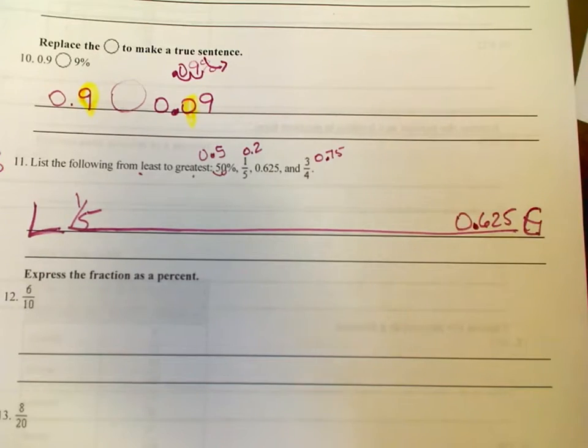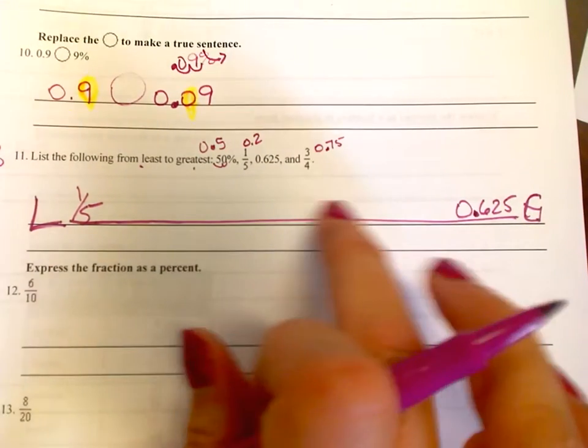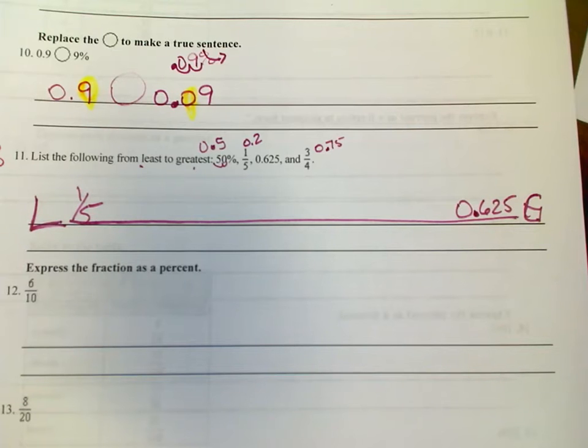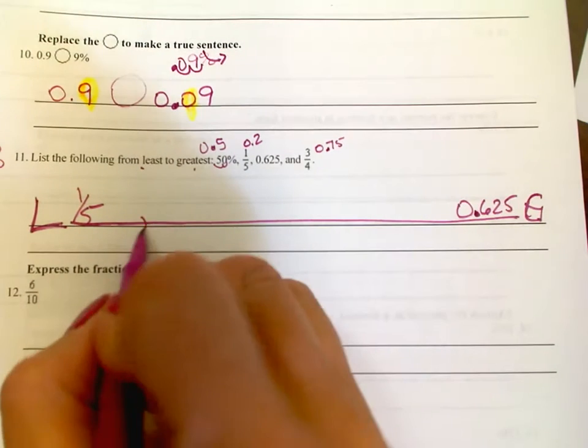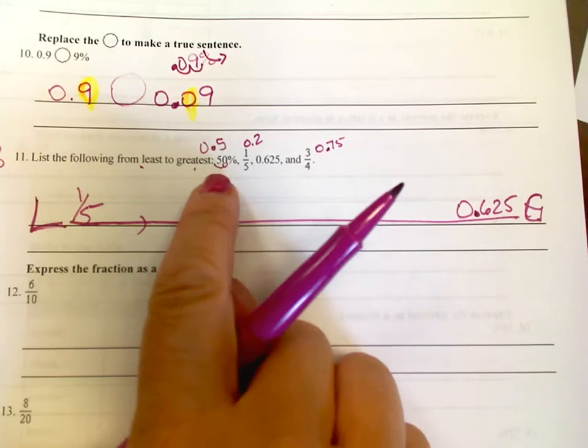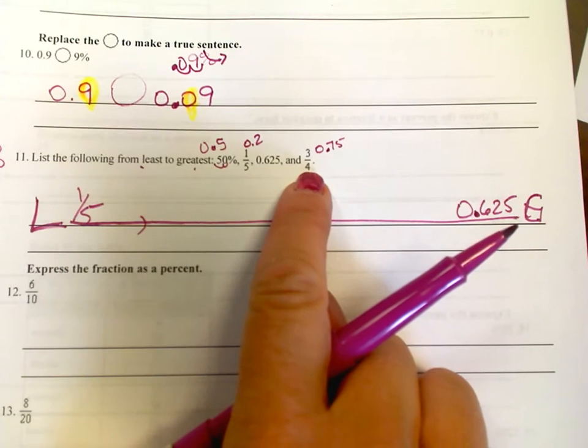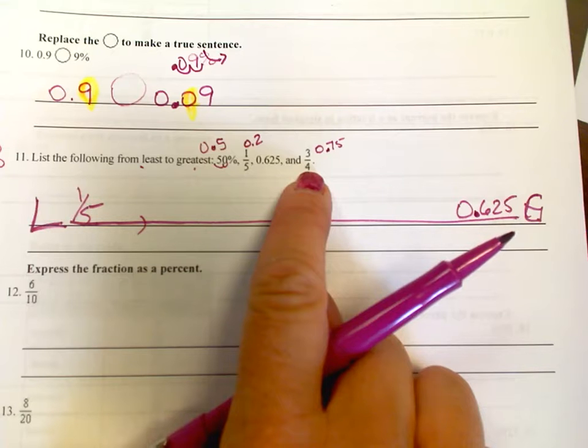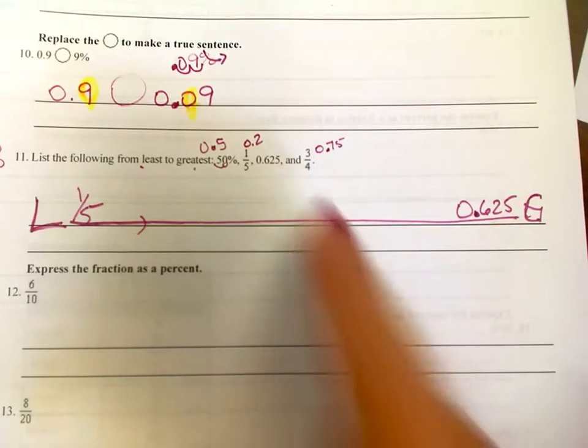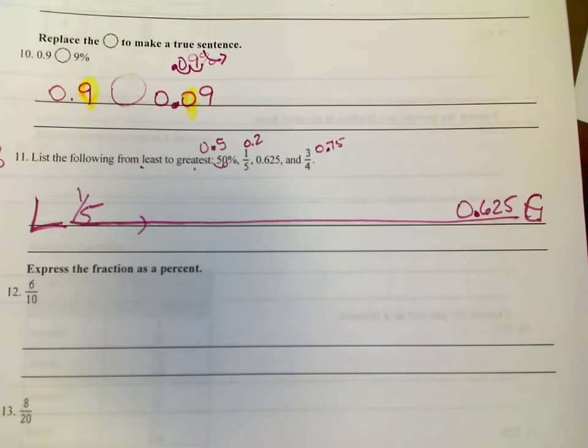And now all you have to do is put the other two in from least to greatest and put them in original form. So your next one would be either 50% or 3/4. So which one's your least? Would be 50%, and then the next greatest one would be 3/4.